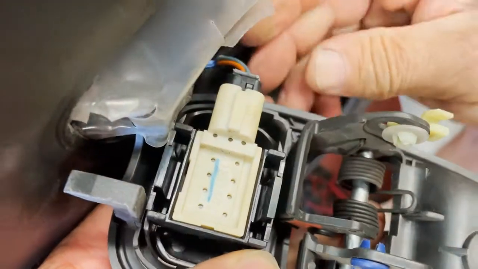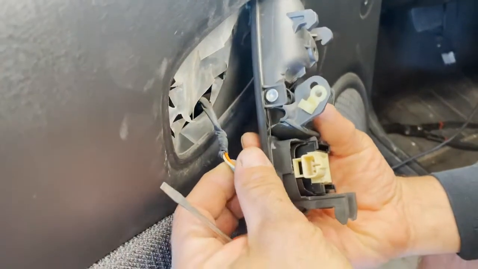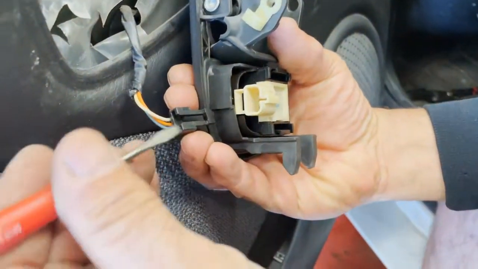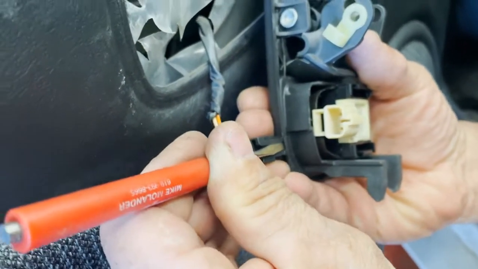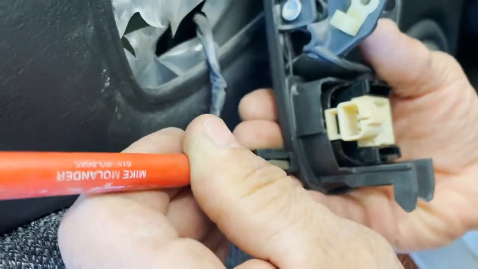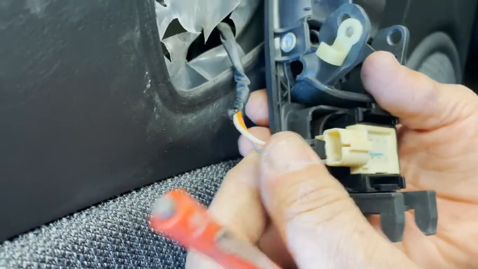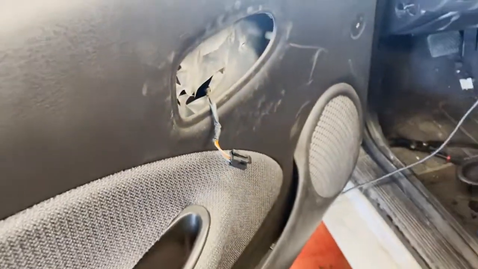I think it's the power lock switch. So Mr. Fleming helped me figure this one out because it was a tough one. You had to get the screwdriver all the way down into the end here and push down on this. It's just not a very good design, but we got it out. And now I'm going to set this off to the side.